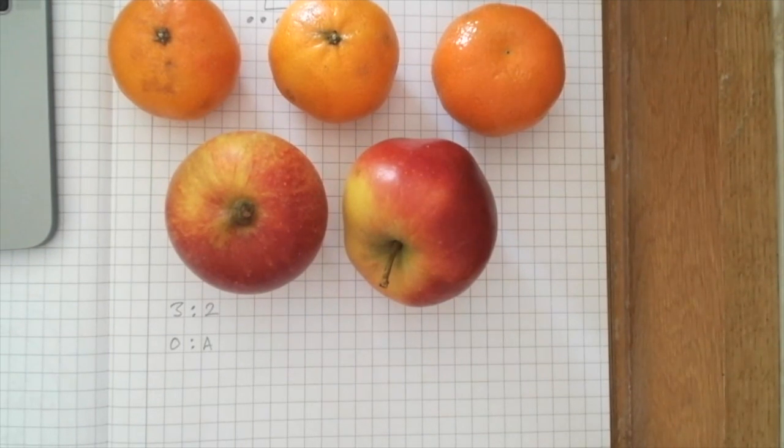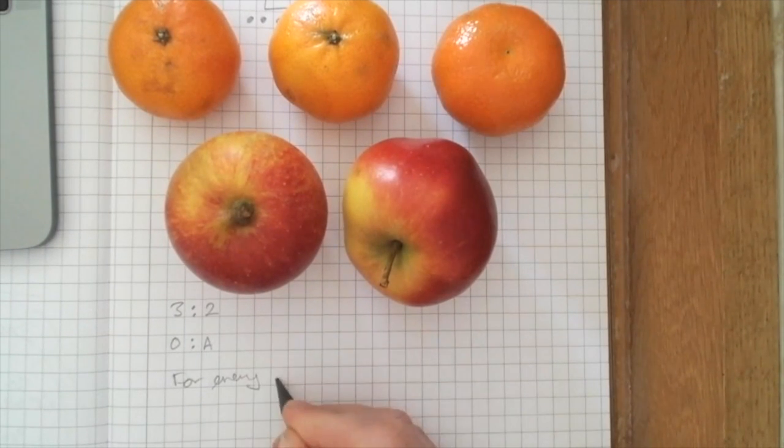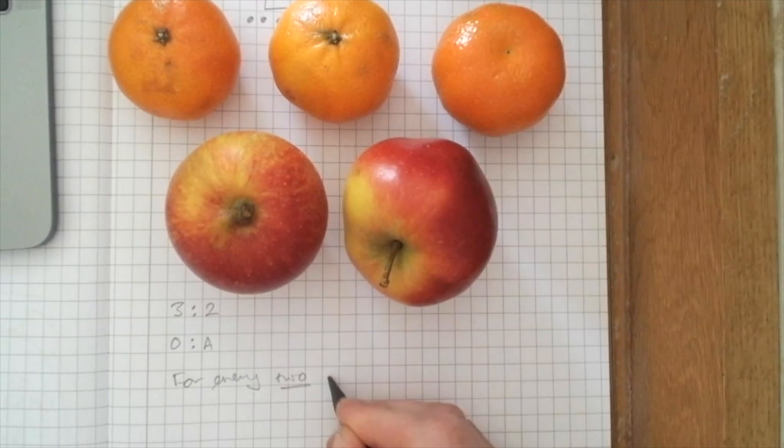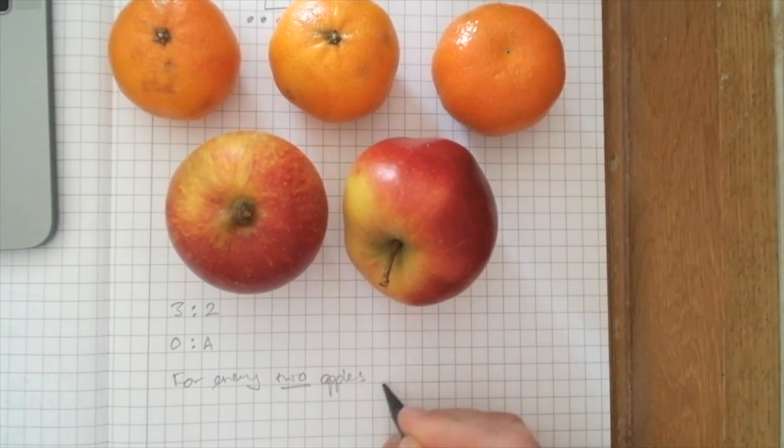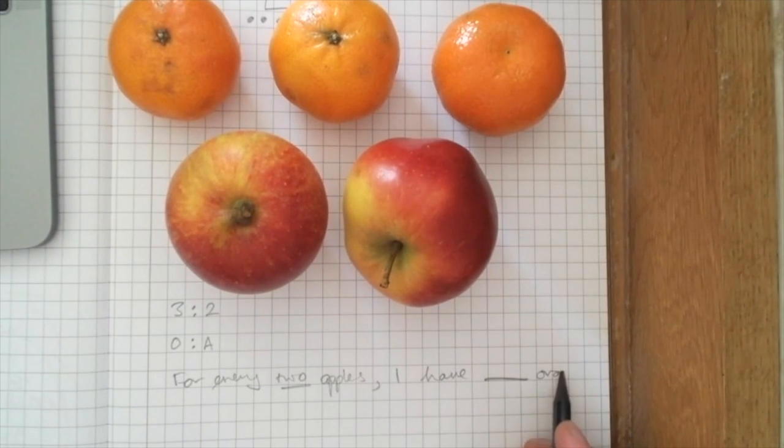So, for every 2 apples, how many oranges do I have? Running out of space there.